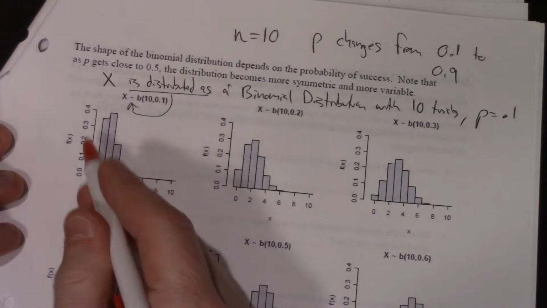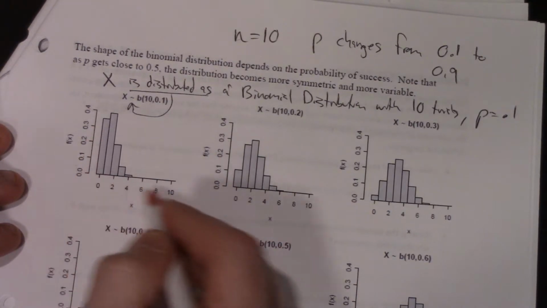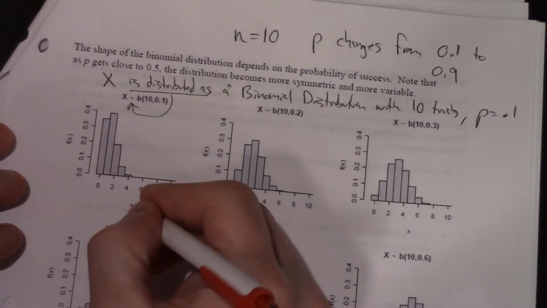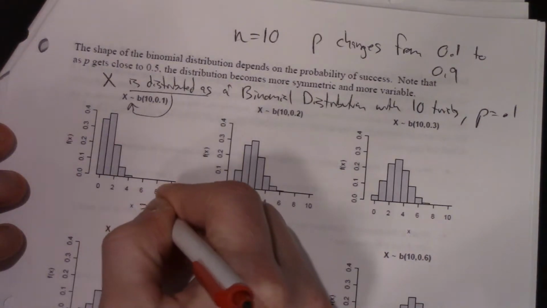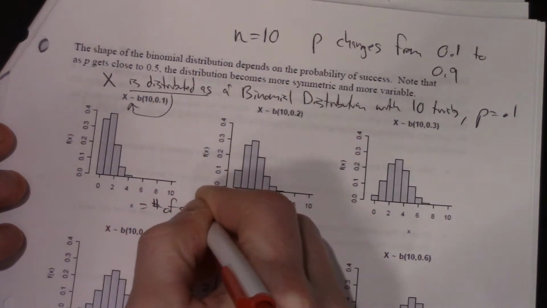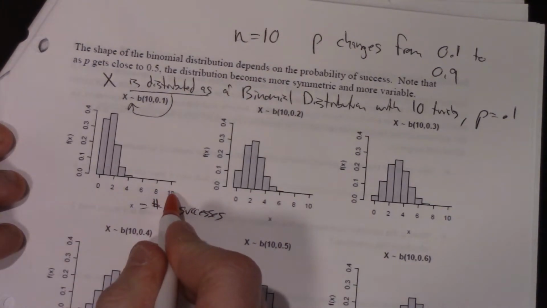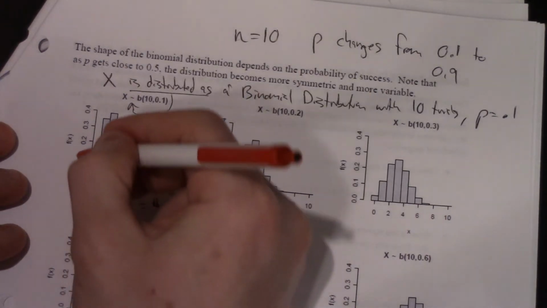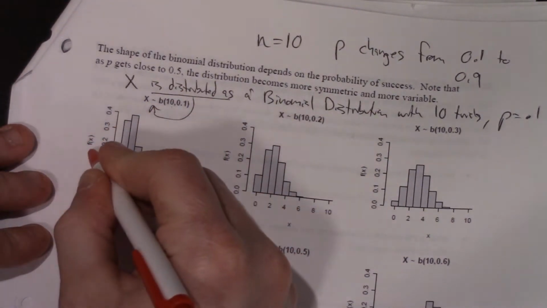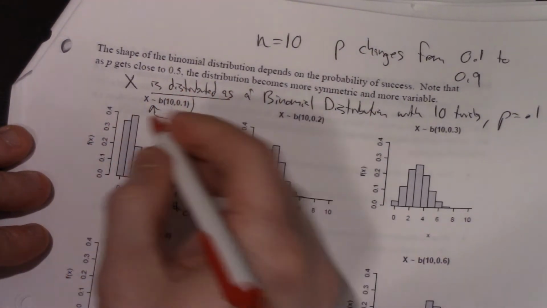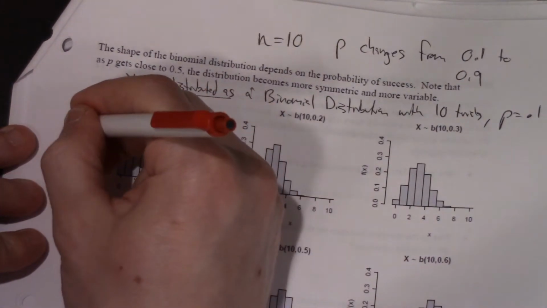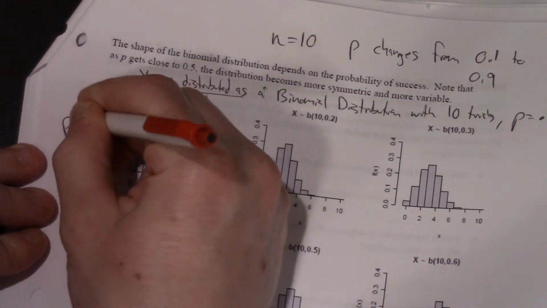So what we have in this bar chart, this distribution, is on the bottom we have little x. So that's the number of successes. So you see that it ranges from 0 to 10, because we have 10 trials, so we can't have more than 10 successes. And on the y-axis, you have this notation f of x. Don't worry about that. Think of this as the probability.